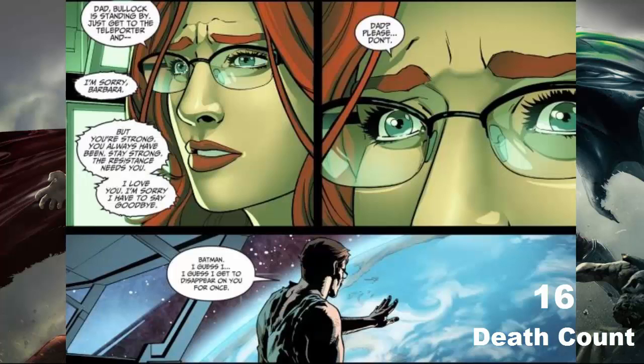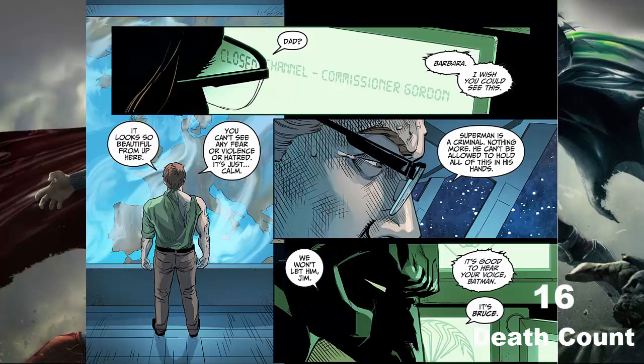Commissioner Gordon is the next death on this list. Yes, the great Commissioner Gordon died. It's awful. Gordon had been working alongside Barbara and Batman's team for quite some time now in Year 2. With the help of Lex, who's Batman's double agent, Gordon gets on board the Watchtower and stops Cyborg from tracking down Batman in Oracle's base. He managed to stop Cyborg but started to die.